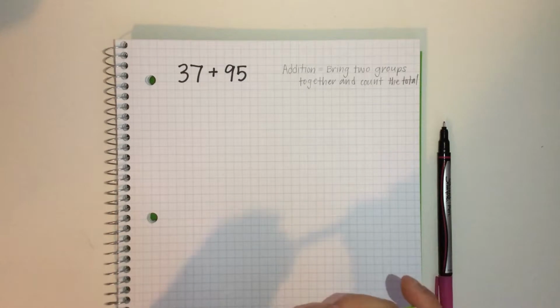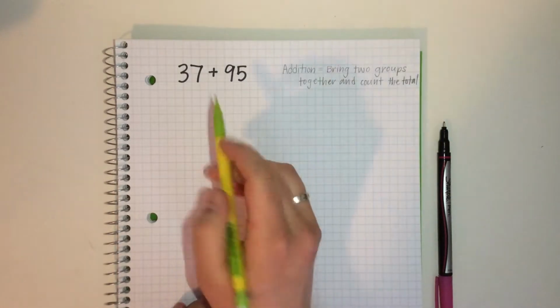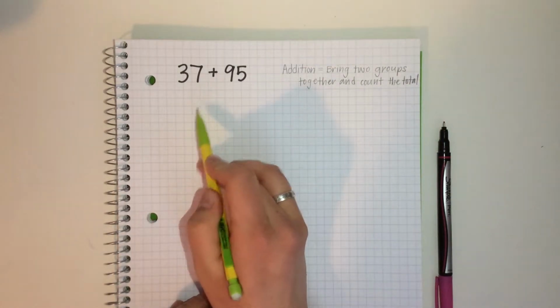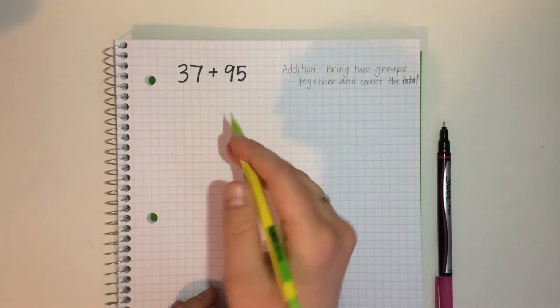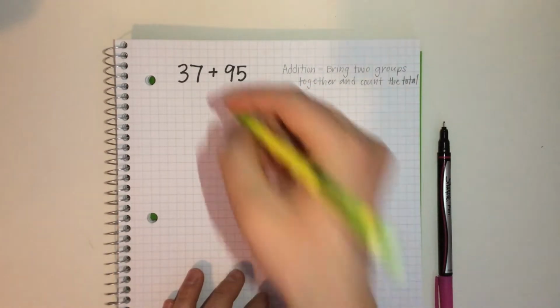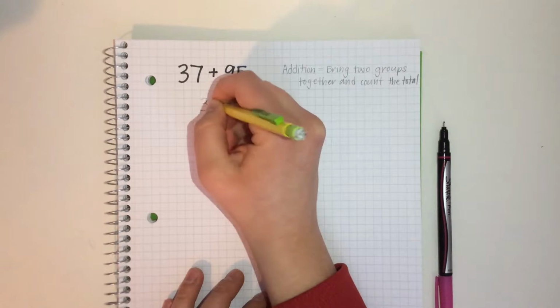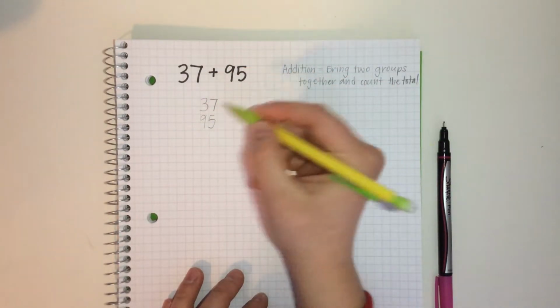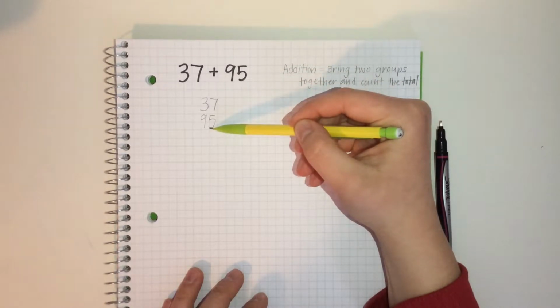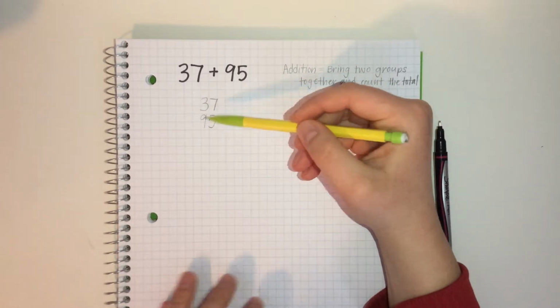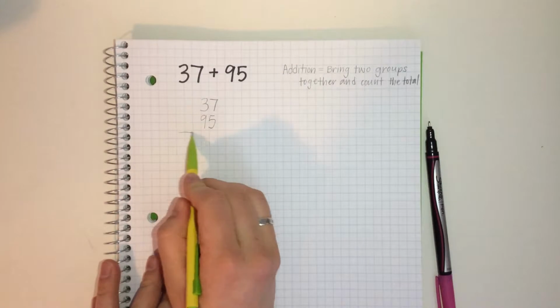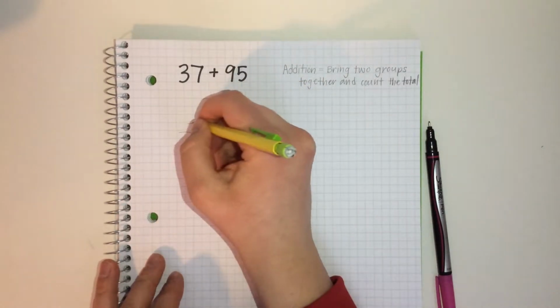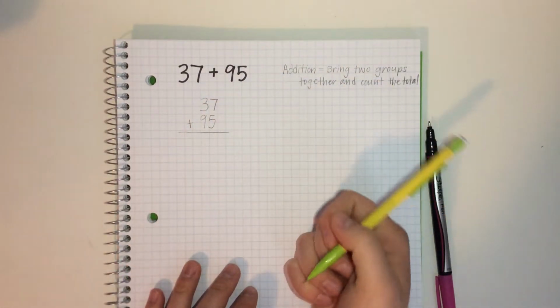The first step is to rewrite this problem so that the numbers are stacked on top of each other with the place values lining up. So first we'll write 37 and then 95. You can see here that the ones places are stacked together and the tens places are stacked together. Then we'll do our equals bar and I'll write a plus sign just so that we remember we're working with addition.